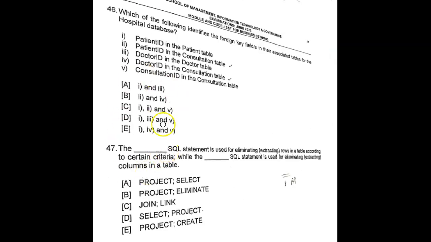Not all, I mean like these three. Patient ID in the patient table. No, it'll be patient ID in the patient table, that's correct. Doctor ID in the doctor table. So 1, 3 and 5. So I think the answer for that should be D.